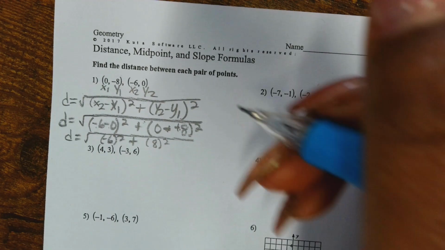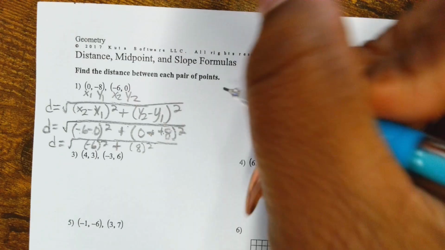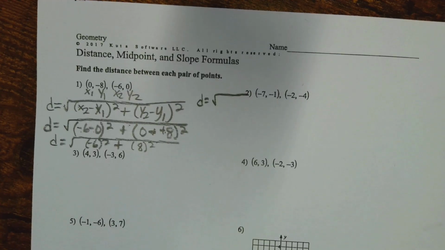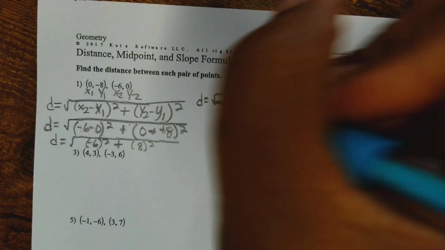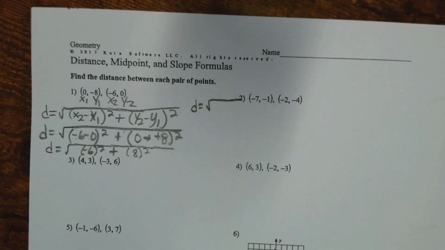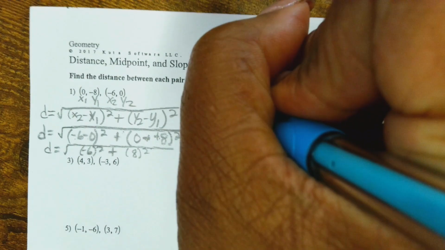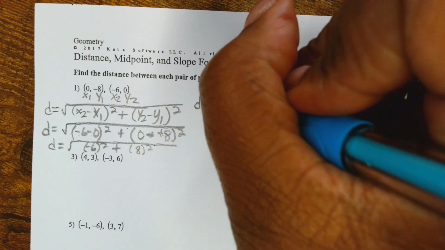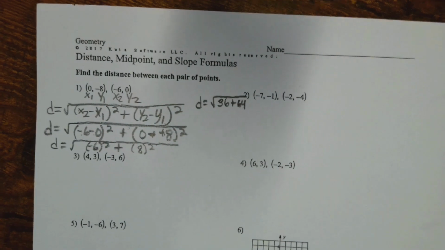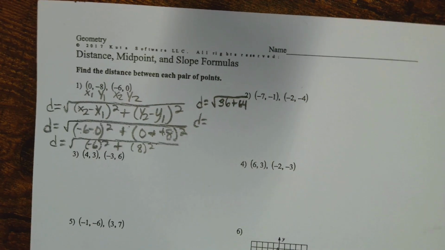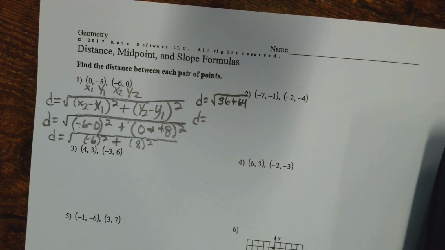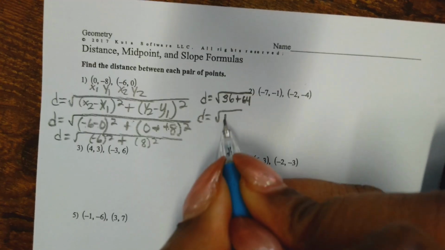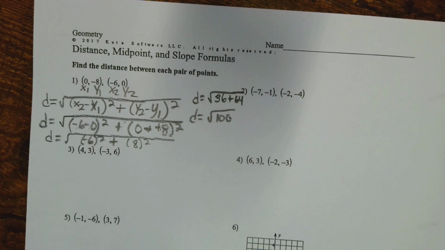So here, I'm going to have to start writing these on a separate piece because I write too big. So here, for distance, what is -6 squared? What's -6 times -6? Just 36. Plus, what's 8 times 8? 64. So let's add those together. 36 plus 64 is 100. What's the square root of 100? So our answer for distance is 10.